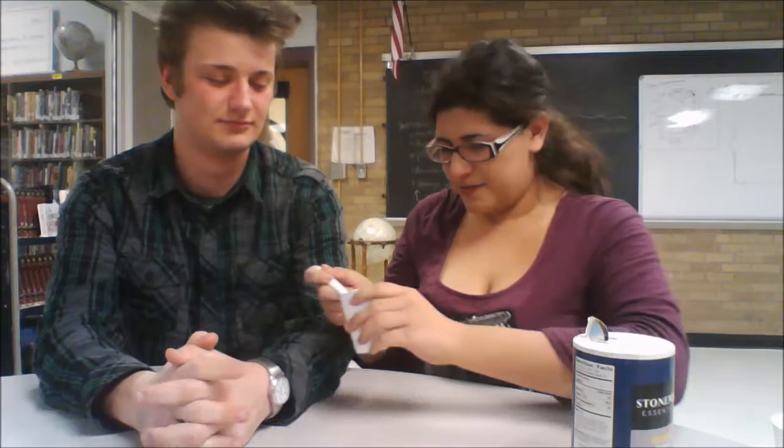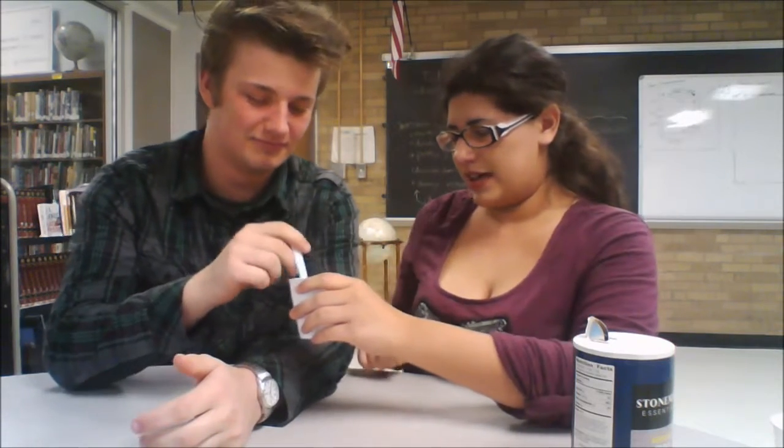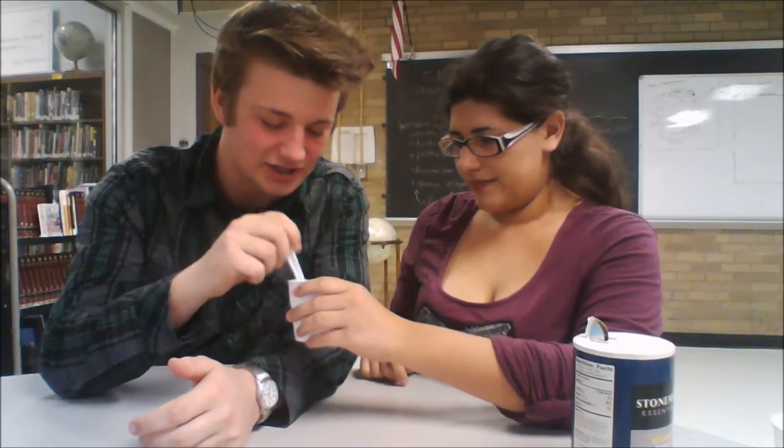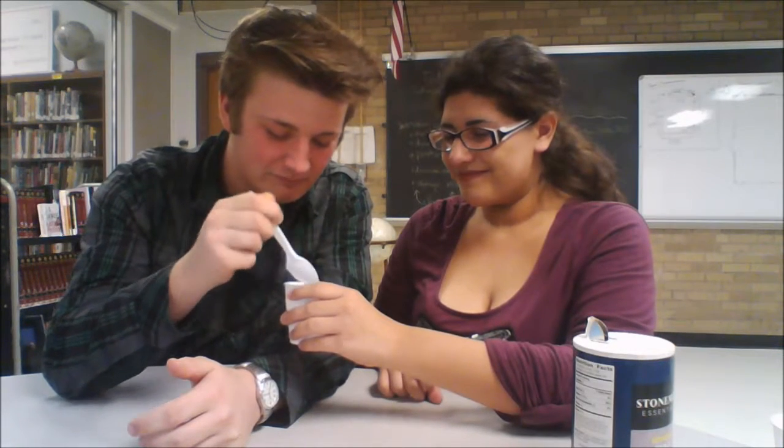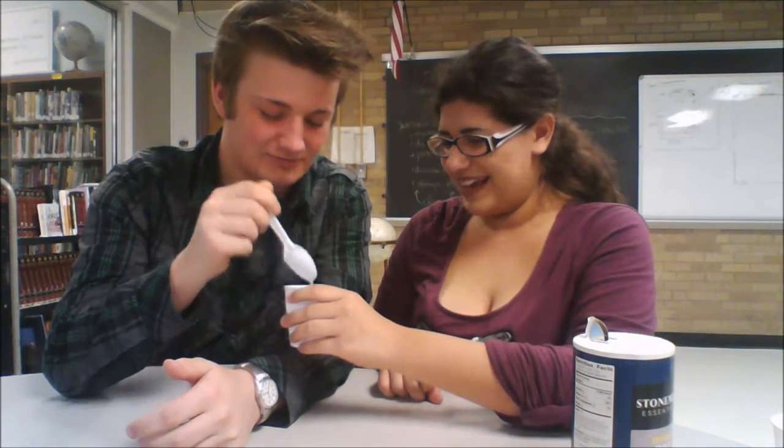Okay, so Reese, can you feel all of the salt that's at the bottom of the cup? Oh my gosh, yeah. There's a lot. That's gross. I know. Okay, so there was too much salt added into the water so that the water could not dissolve all of the salt, proving that it is indeed a saturated solution.